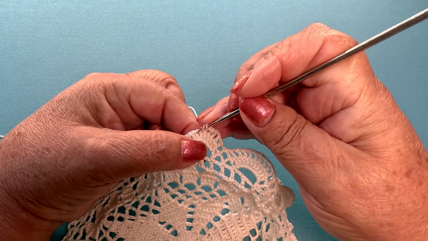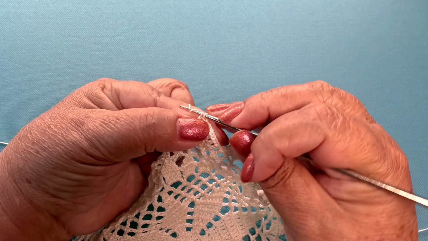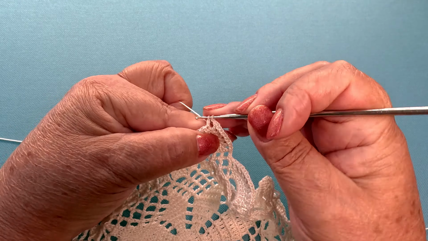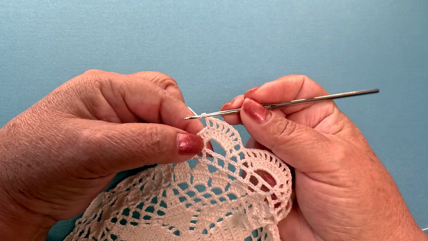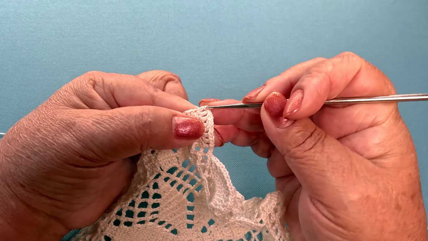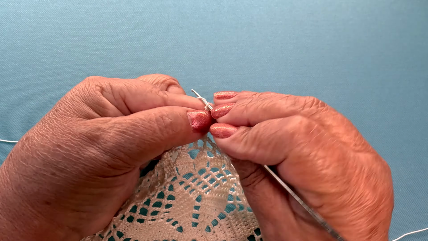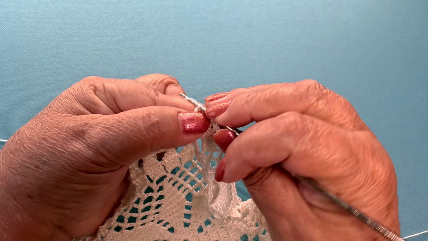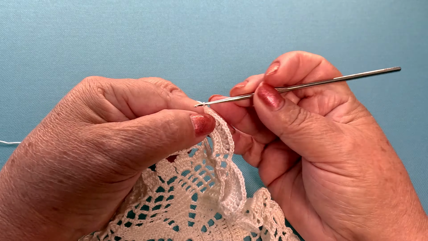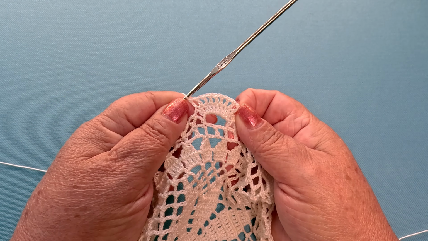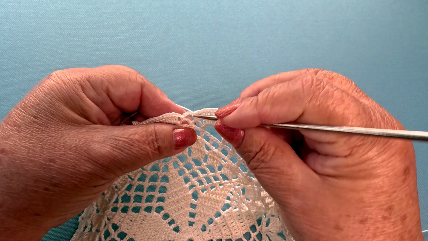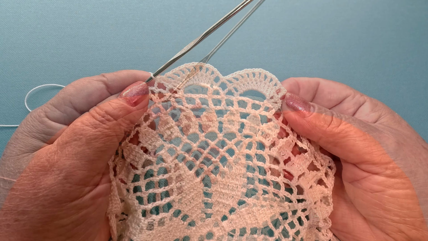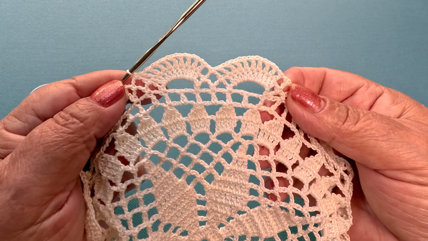Chain 1, double crochet in the next space. Chain 1, double crochet in the next space. Chain 1, double crochet in the next space. Chain 1, double crochet in the next space. Chain 1, I have 9 double crochets. Single crochet in the chain 4 space. This is what I have so far.